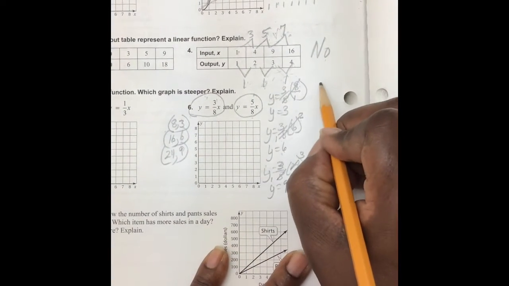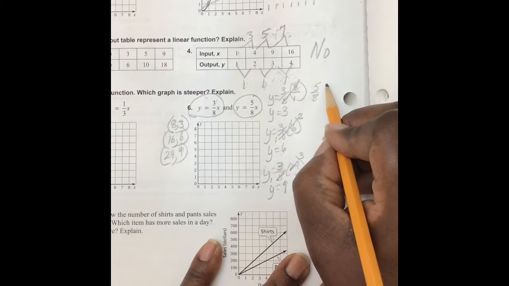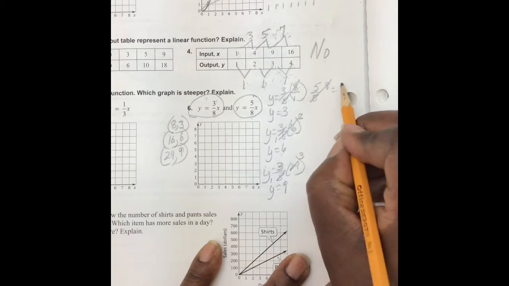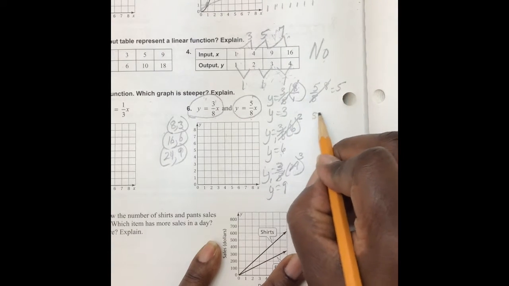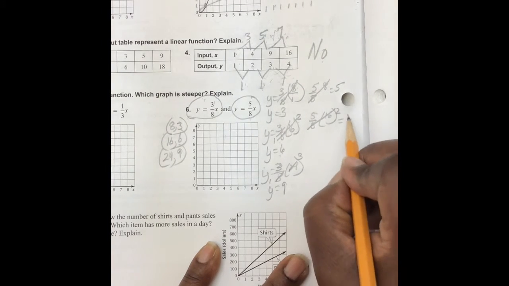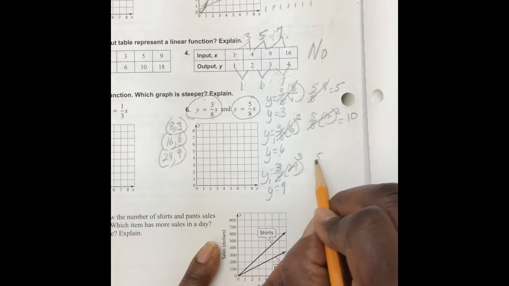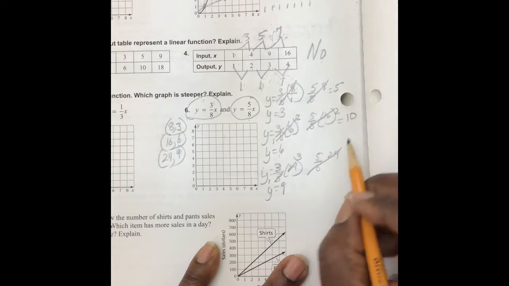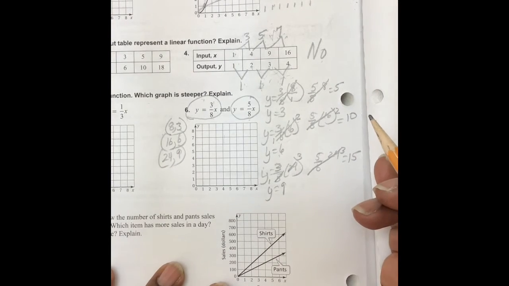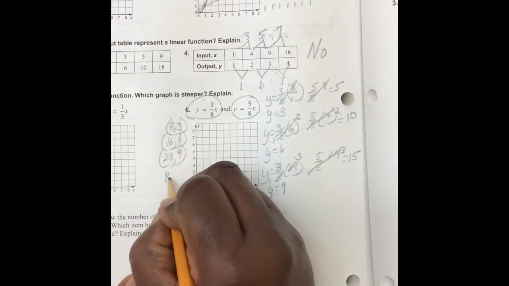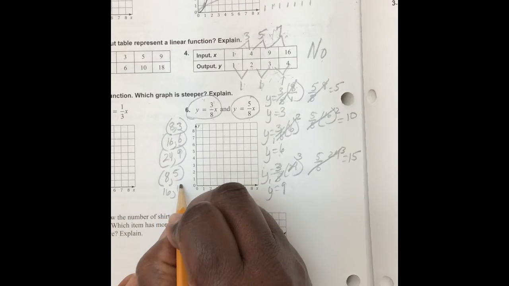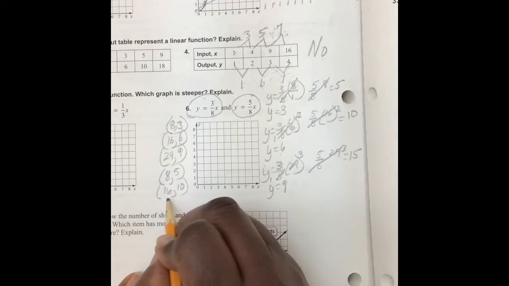When we have 5/8 x, and x is 8, cross that out, we have a 5. So that equals 5. All right, 5/8 when we have 16, now these are 2, y is 10. And then we have 5/8 when we have 24, and that's 3, y is 15. Okay, so 5, 10, and 15. So we're going to write those coordinates here. 8, 5, 16, 10, and then 24, 15.